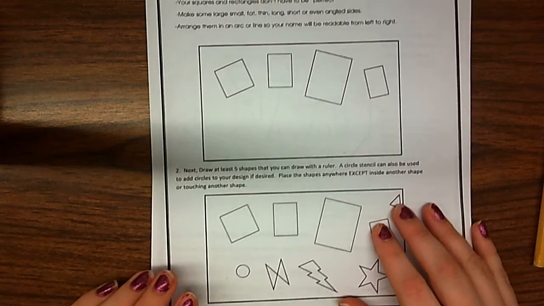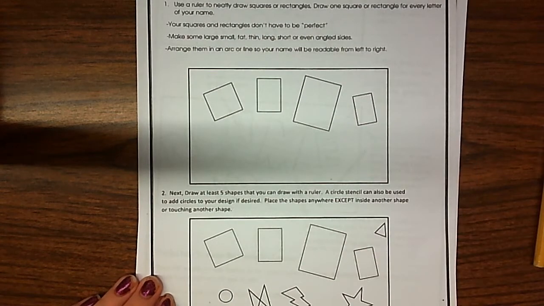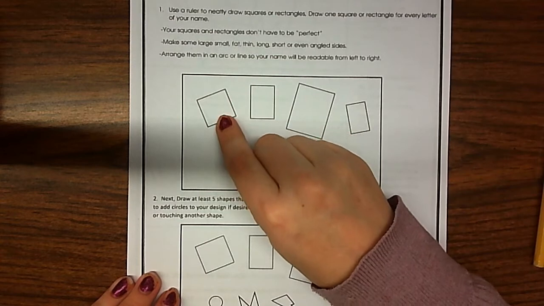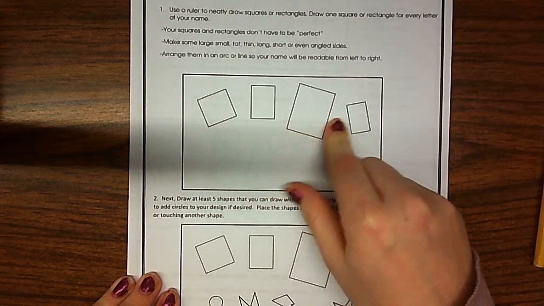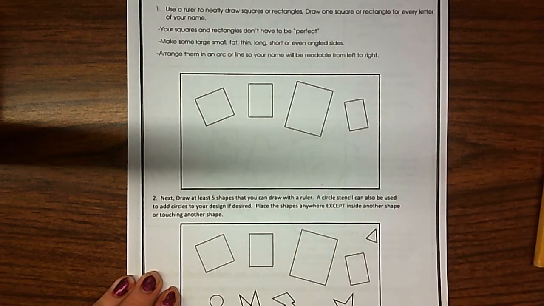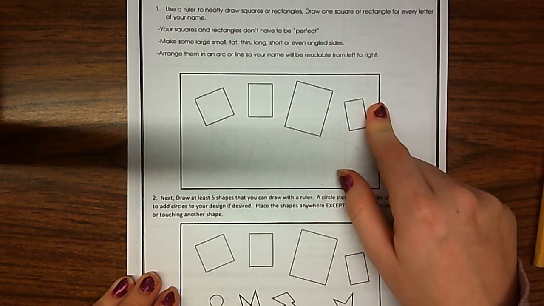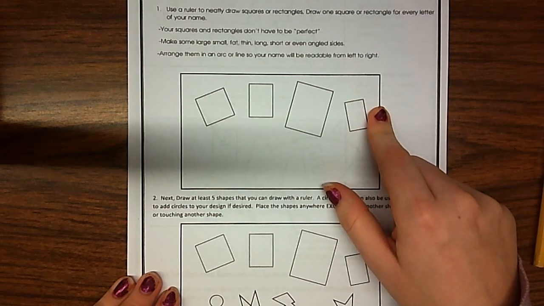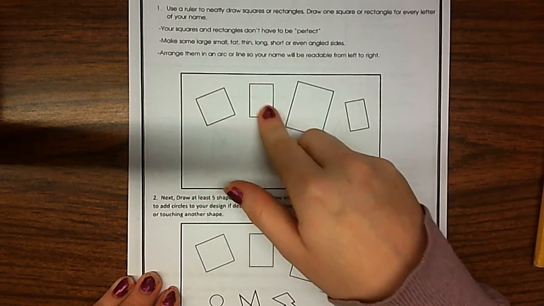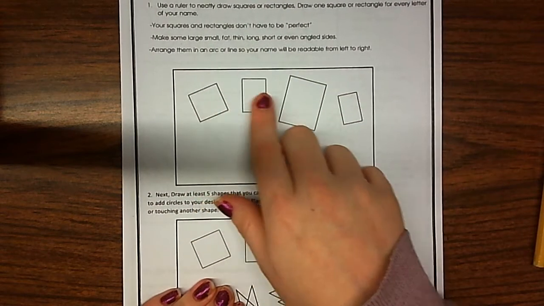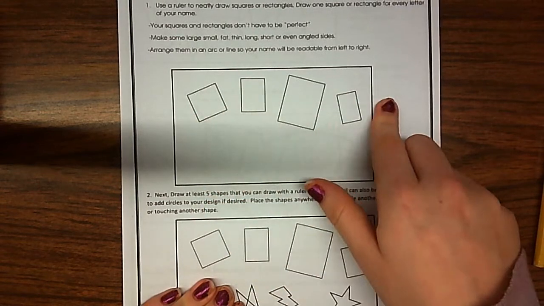So on your Google Slides, you also have written instructions. The first step says to make either squares or rectangles for each letter of your name. Now, if you have a really long name, maybe choose a nickname. You could choose a middle name. Maybe you just want to choose a word, like love.